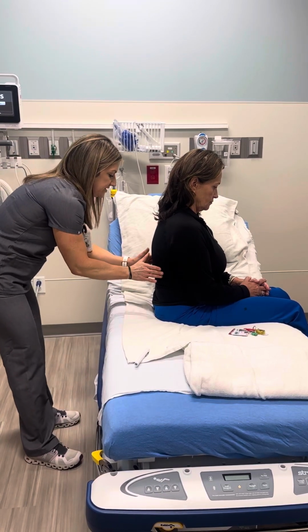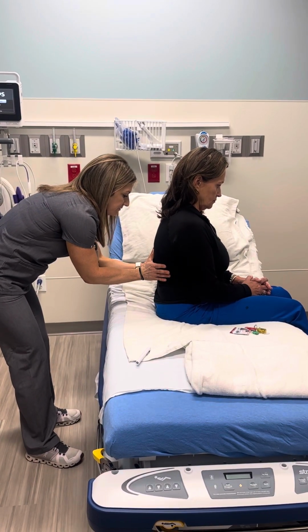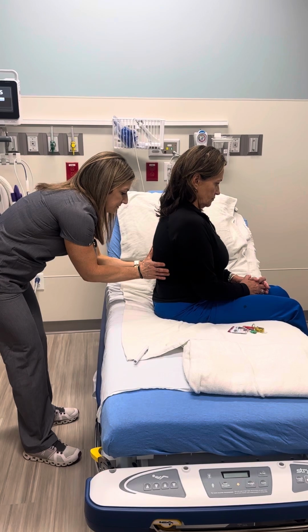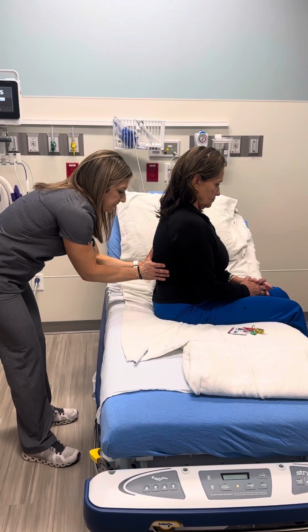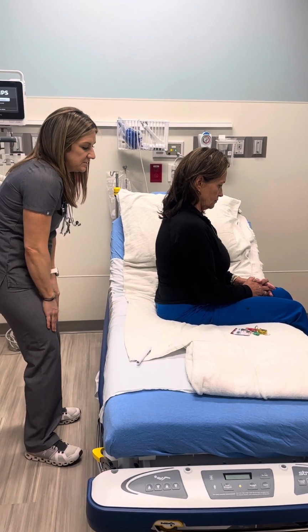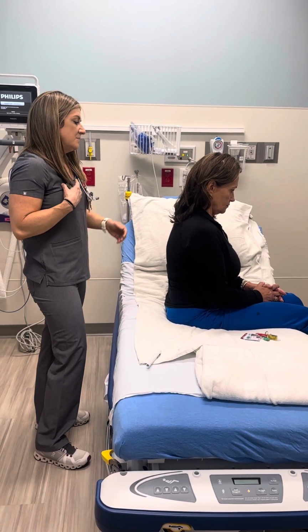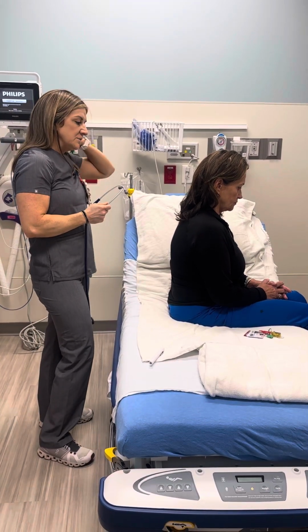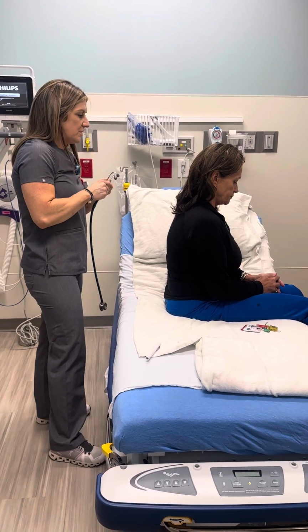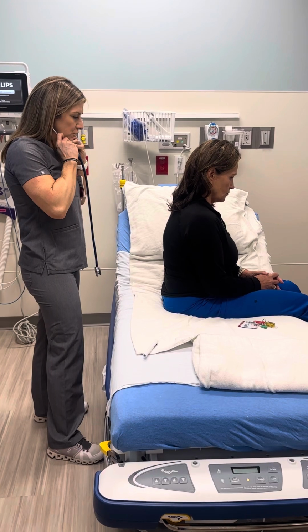I'm going to check for chest expansion. Just take a deep breath in for me. Just a couple of them. One more. Okay. Chest expansion is equal bilaterally. And I'm going to listen to your lung sounds now. Just take slightly deeper breaths in through your mouth than your normal breathing.